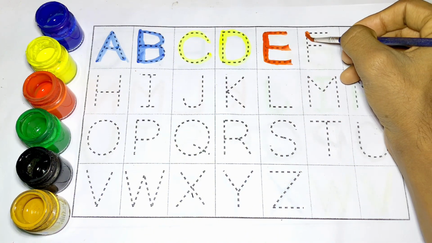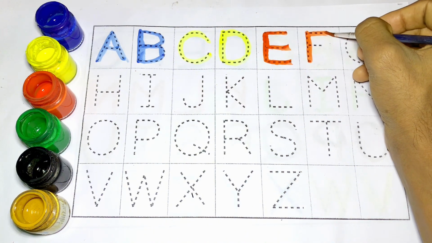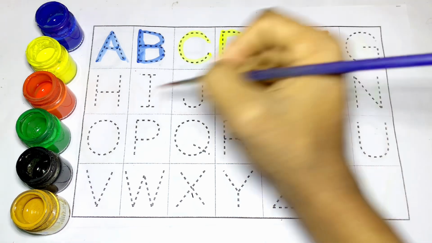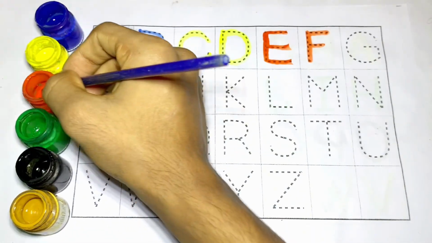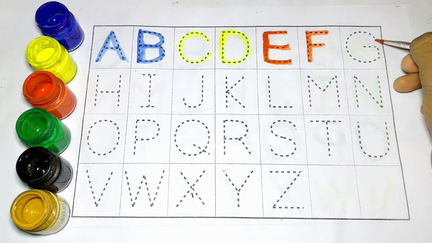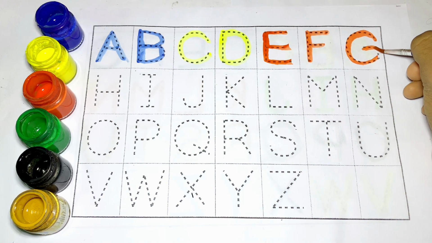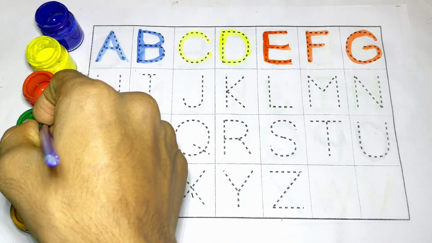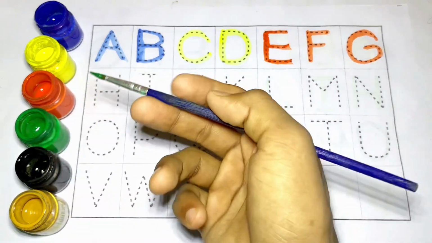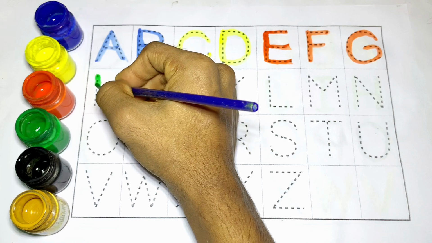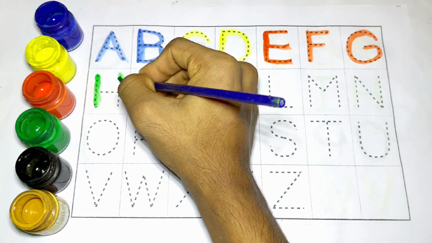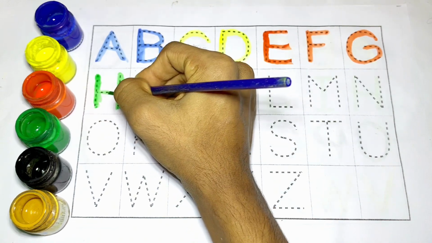F. F for fish, F for fan. Again use red color and draw G. G for God, G for glass. Kids, now draw H. H for hand, H for helicopter, and use green color.